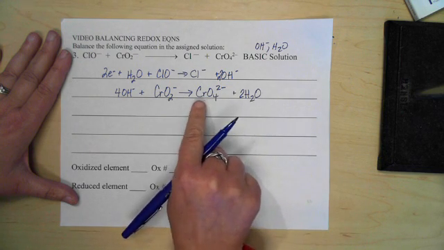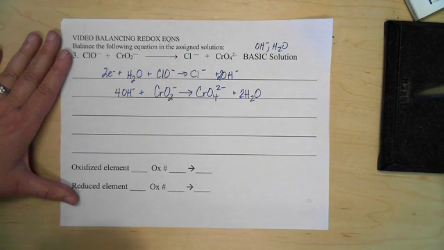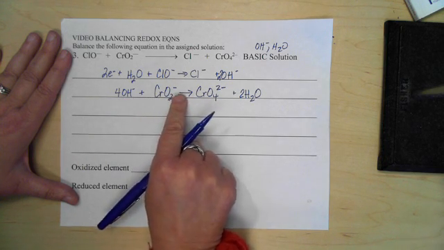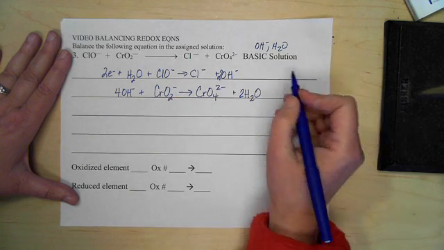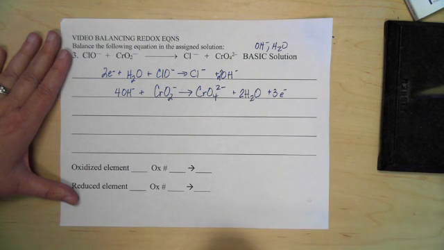Well, if we now look at it, our oxygens are balanced. We have 4 hydrogens and 4 hydrogens. That's convenient. Okay. OHs are usually the hardest to balance. Now we have a 5 plus on this side. We have a 2 minus on this side. So we're going to add 3 electrons on this side.